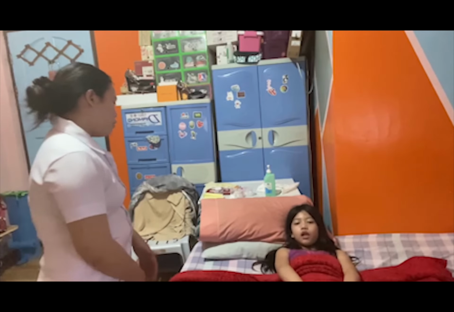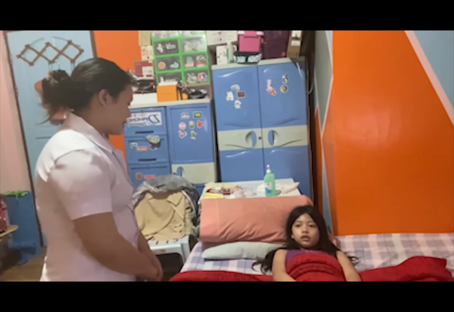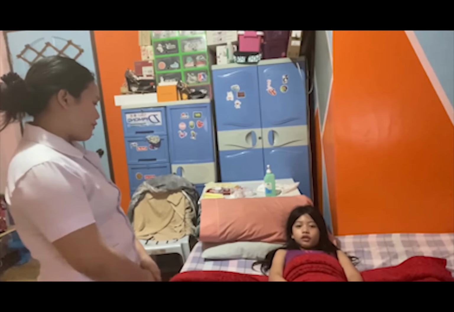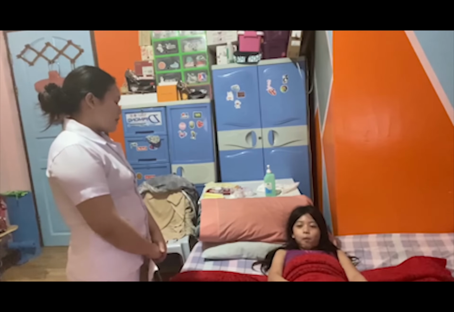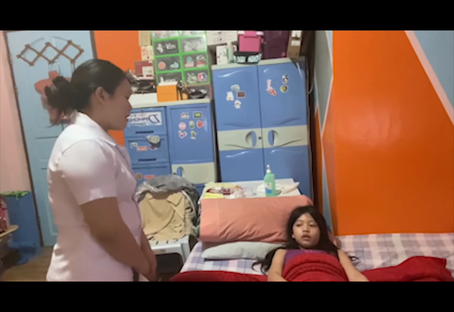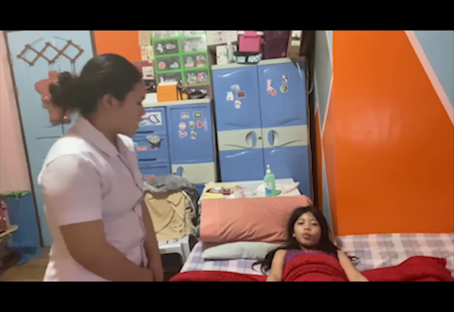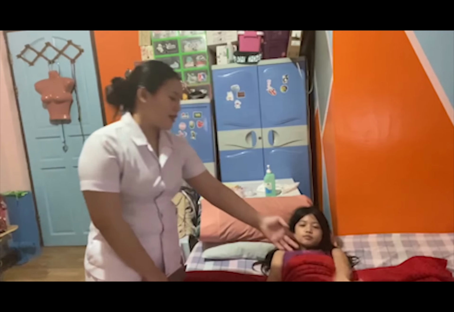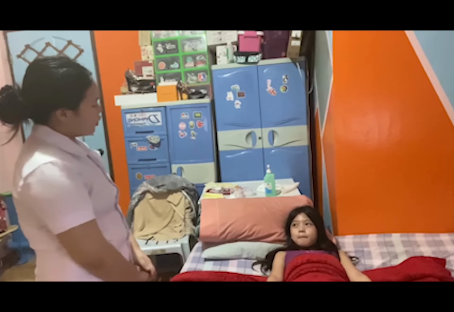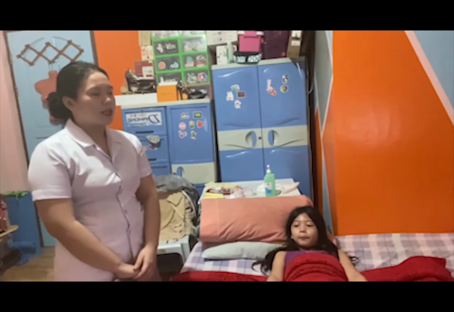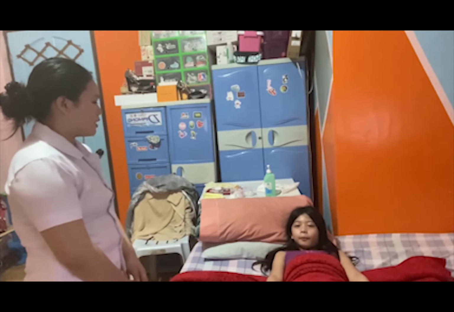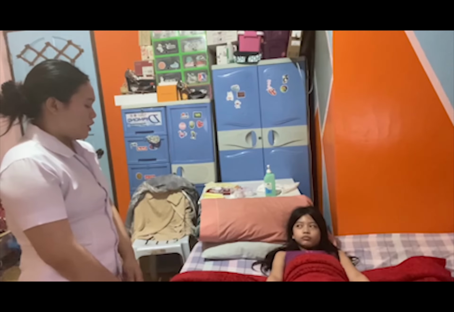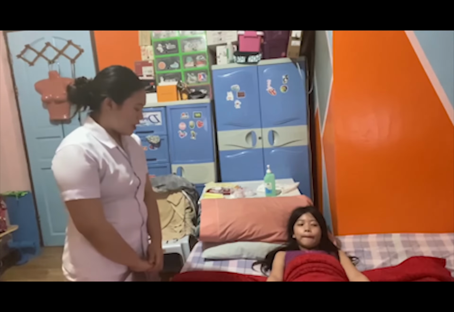So hello, I'm Christine Pen and I'm a student nurse from Davao Doctors College. So can I ask for your name, ma'am? So may I check your wristband to verify it? Okay, Miss Payton. So today I'm going to perform the intramuscular injection. So later on, I'm going to inject you with the medication that is needed.